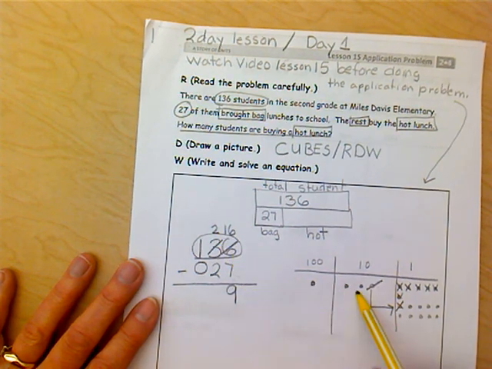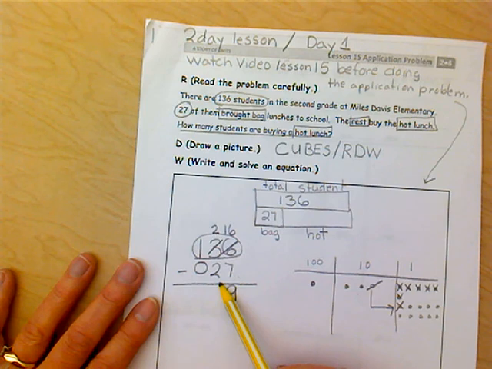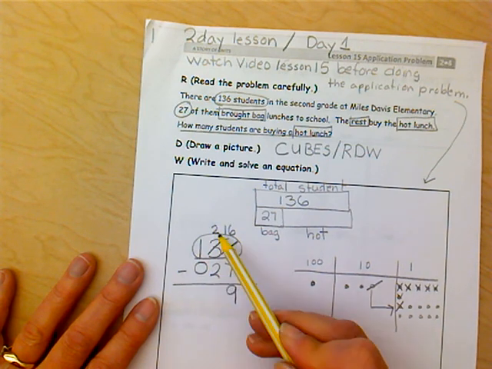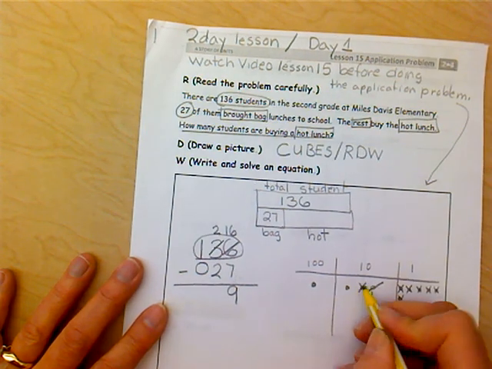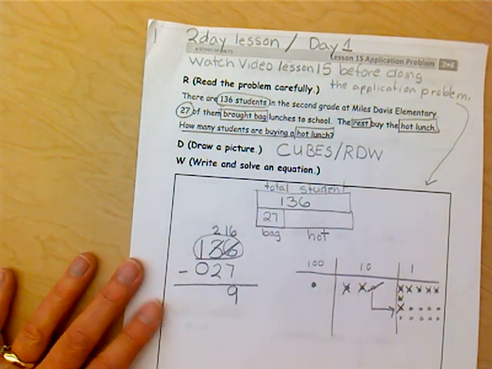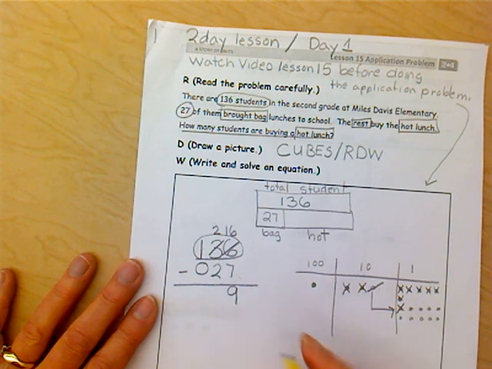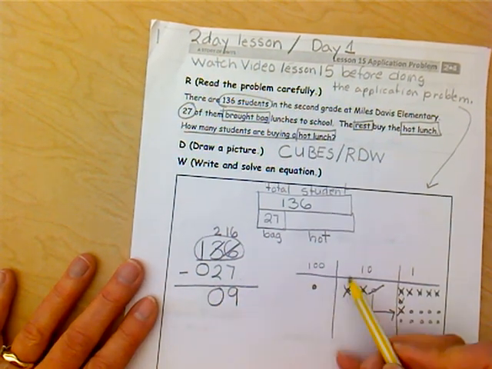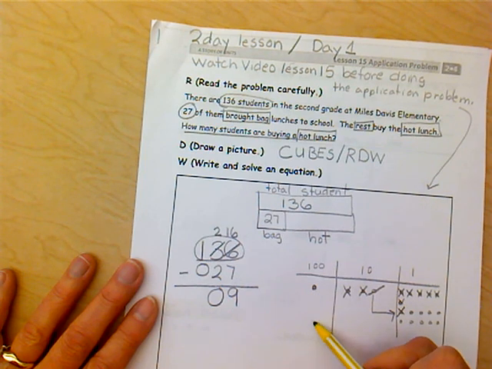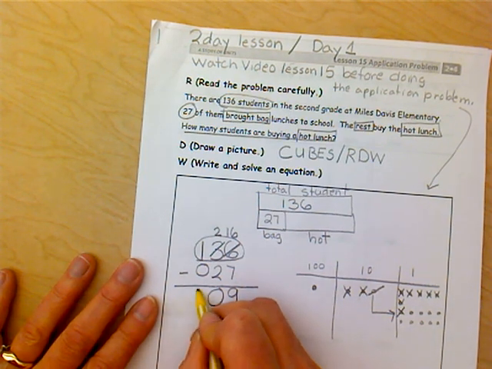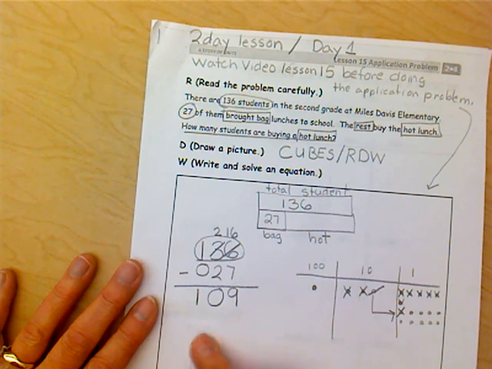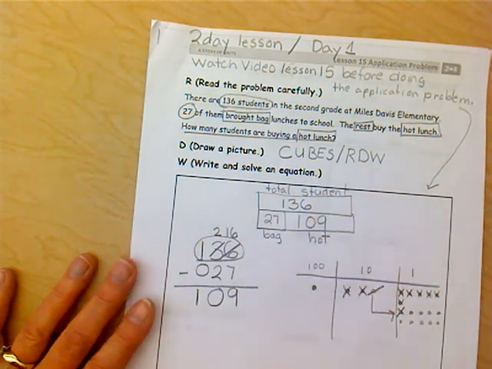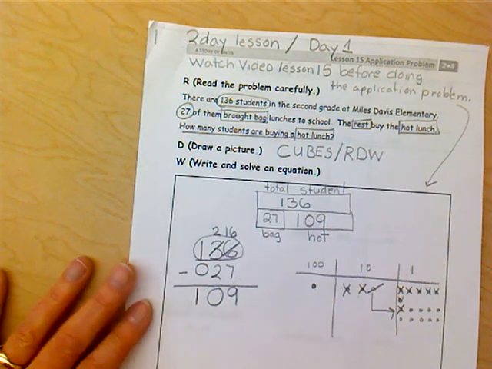Now let's take a look at what we're doing in our 10s. I have 2 10s left, but I'm taking 2 10s. So 2 10s take away 2 10s, well, that's pretty easy. I'm going to have 0 10s left when I get done. I decomposed 1 and took 2 away, which leaves me with 0 10s. And 1 100 take away 0 100s gives me 1 100. So all in total, there are 109 students who are taking a hot lunch.